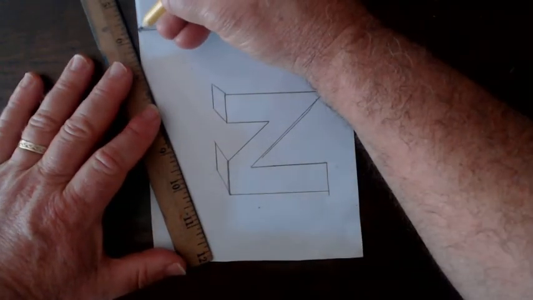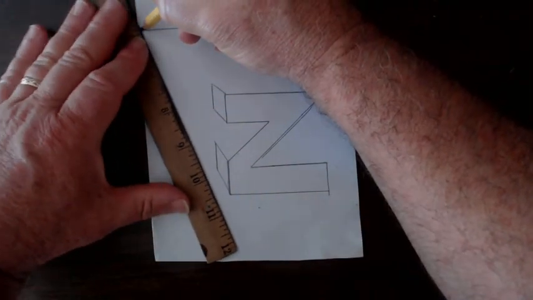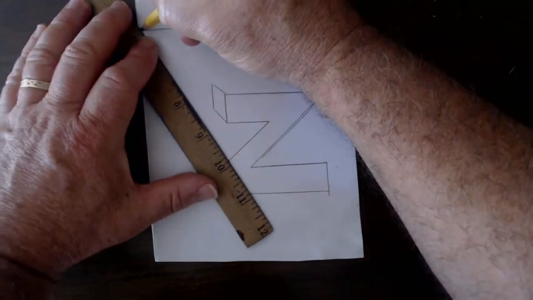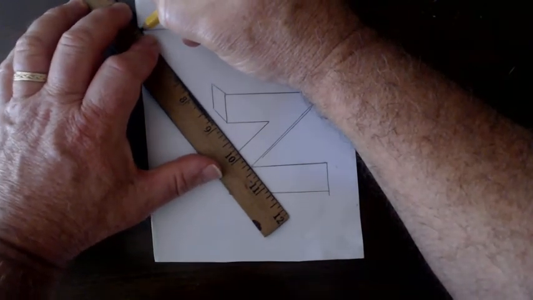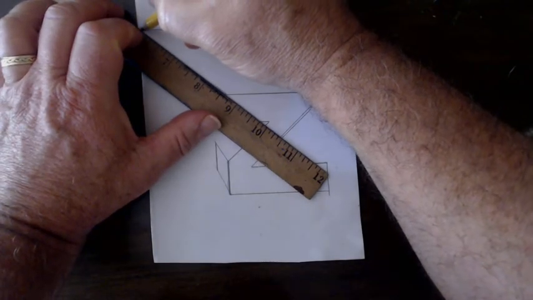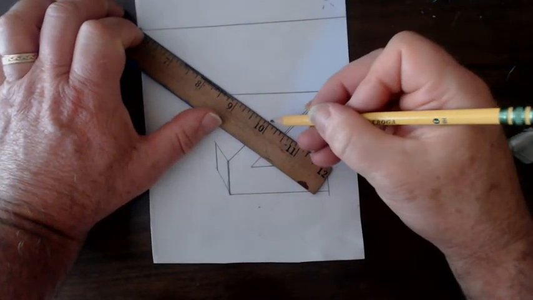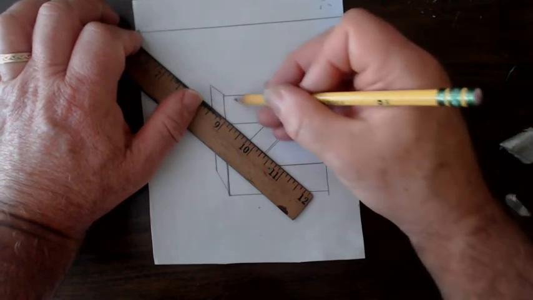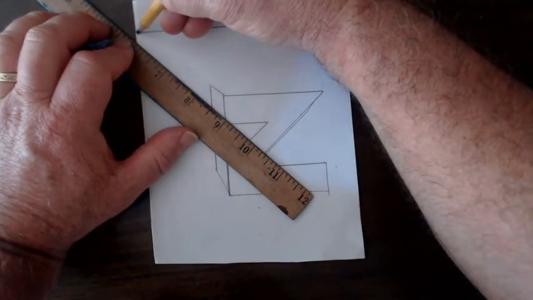Pencil on the vanishing point. Ruler on the pencil. Pivot, we did that one. Pivot, we did that one. Skip that one. We did that one. We did that one. And that one would go through, if we went for this one, it would go through the Z, so skip that one. All right, let's keep going.